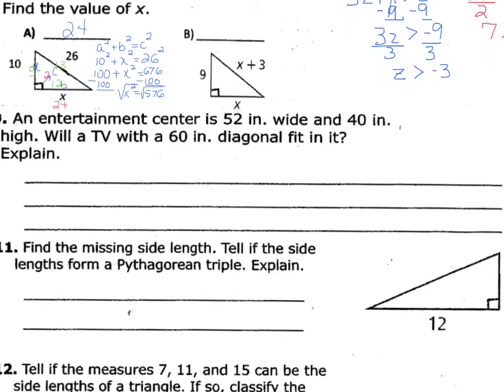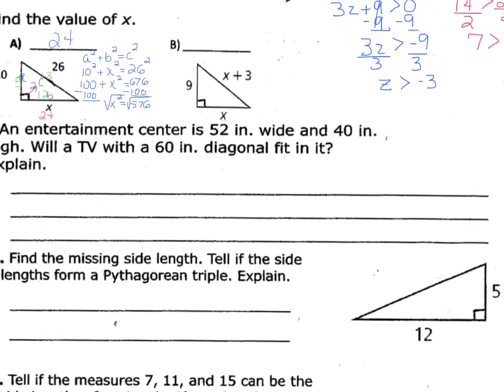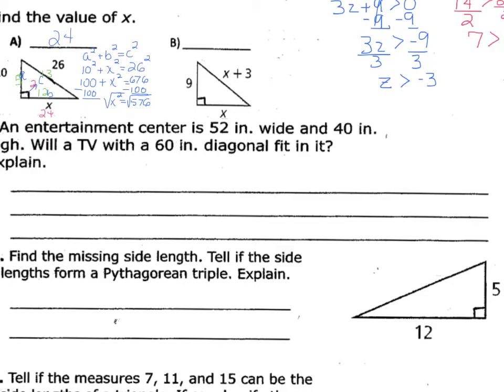Go ahead. Let me just get another page, okay? Let me go to another one.